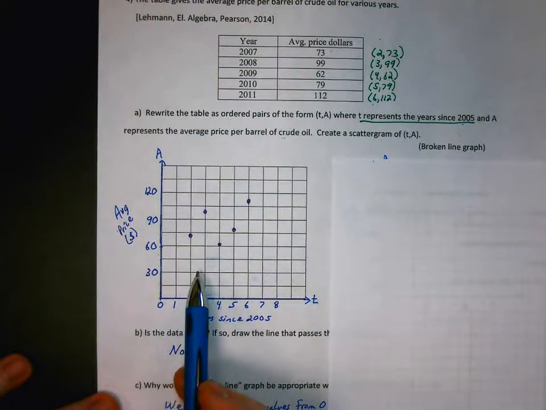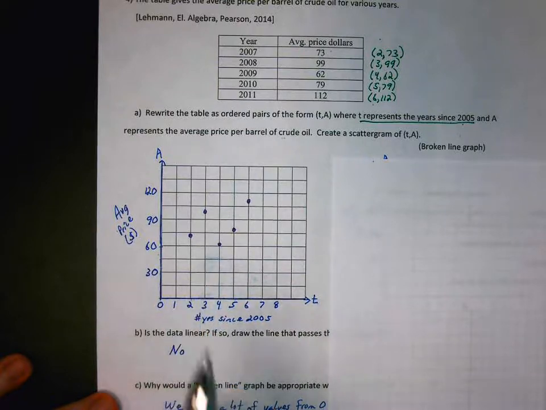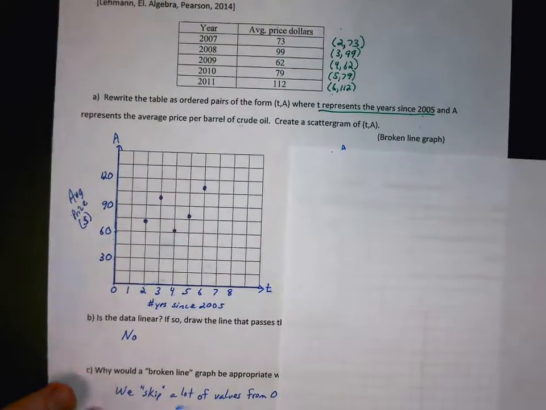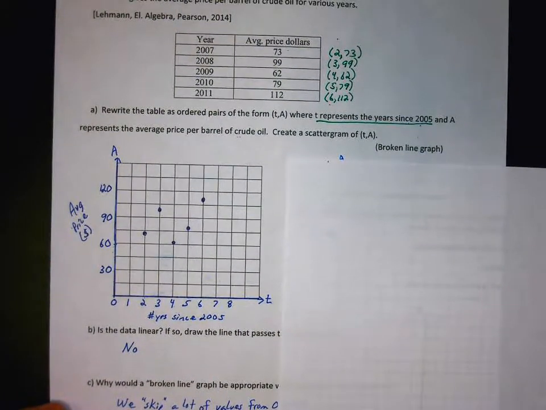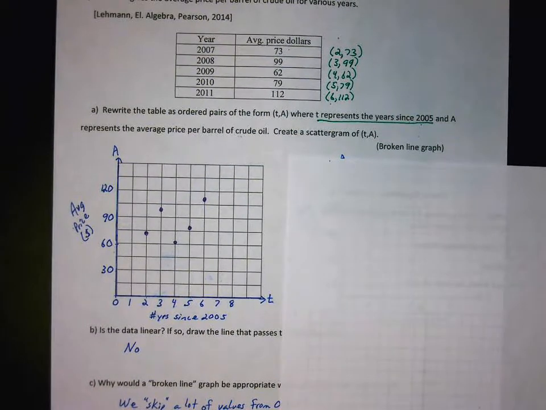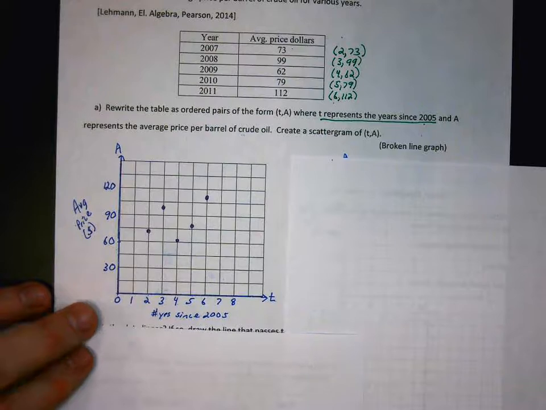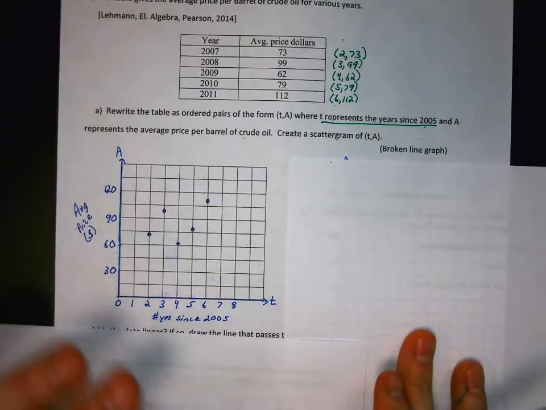Okay, so that's a scatter plot or scattergram. And then notice next to that there's another grid, and it has a broken line graph above it. So this is another concept to look at: a broken line graph.